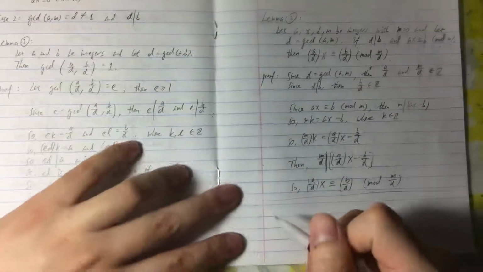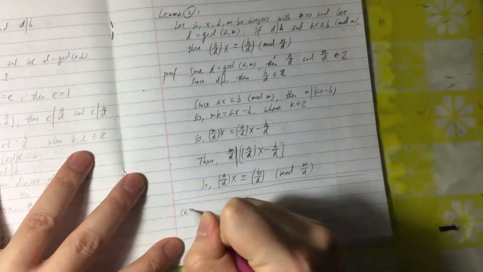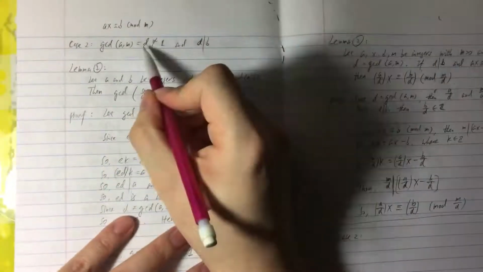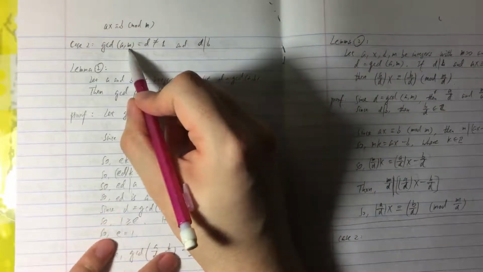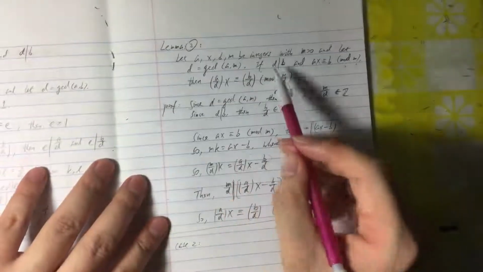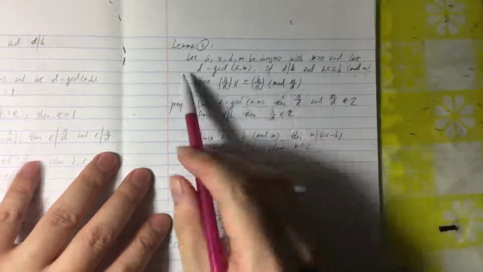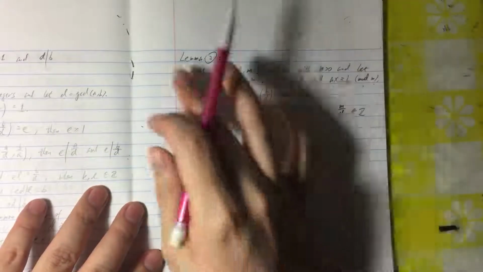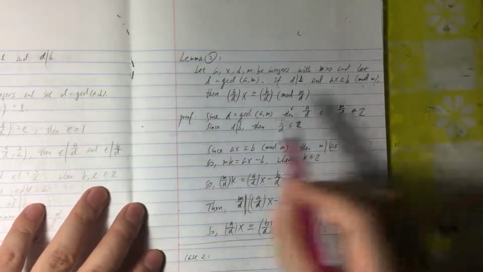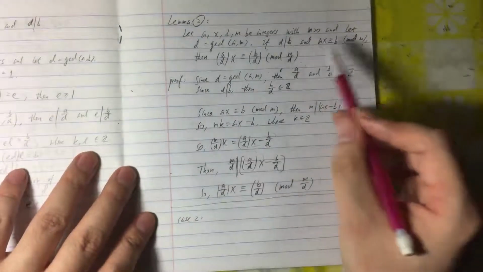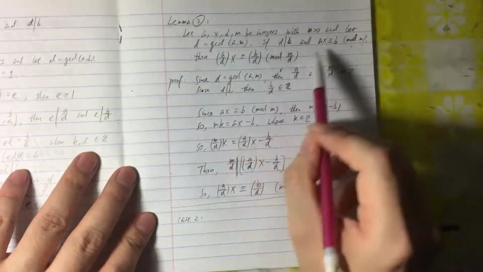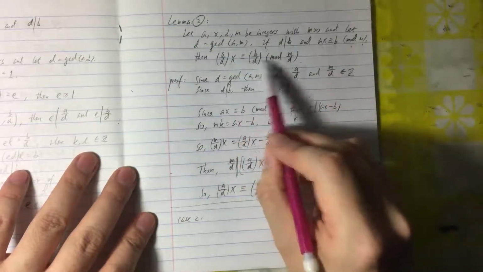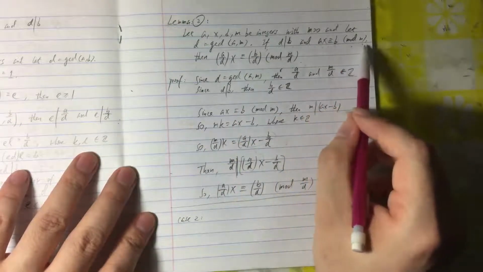In case 2, we have d is the GCD of a and m, and d divides b. So it satisfies the hypothesis of lemma 2. Then, according to lemma 2, I can divide each of a, b, m by d.